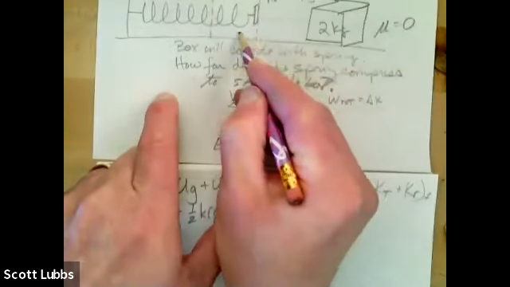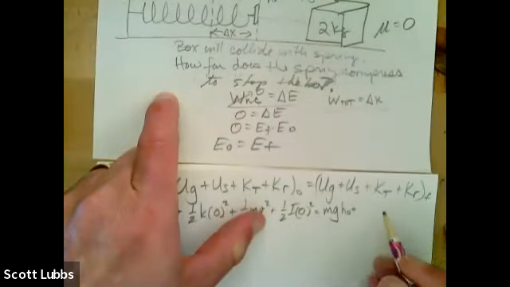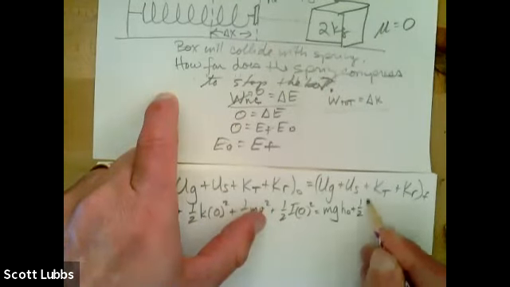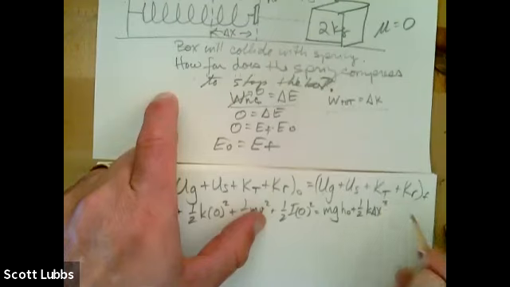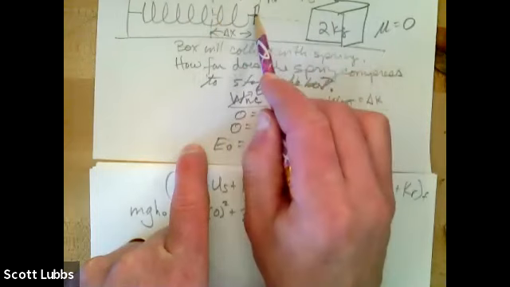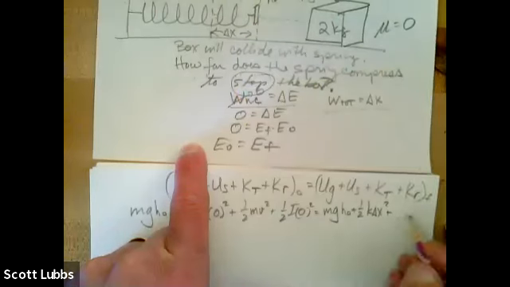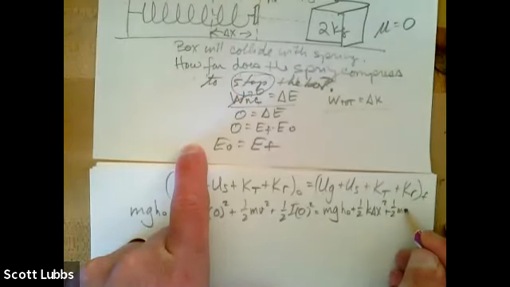Now my spring is going to compress by some amount, one half k delta x squared. The box slides in, hits this, compresses down, and then I want it to stop. 1/2 m v squared with v equal to 0, right? It's not moving anymore.